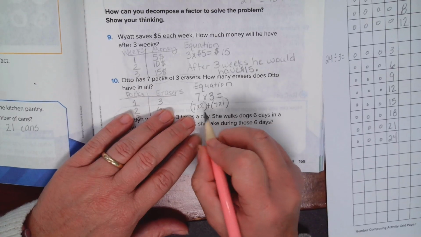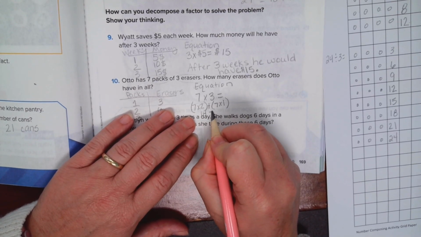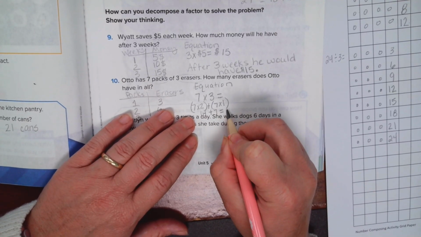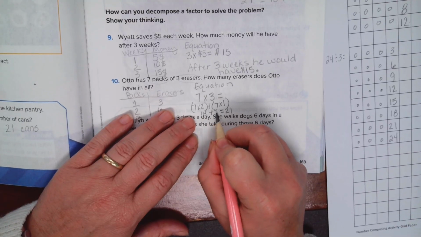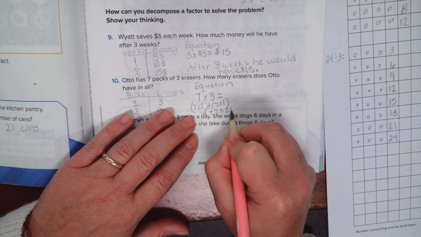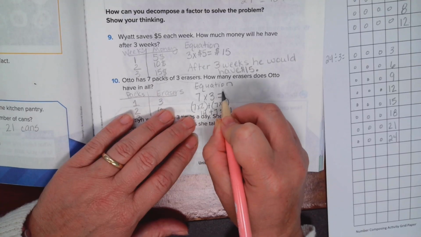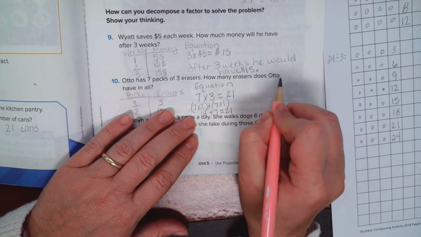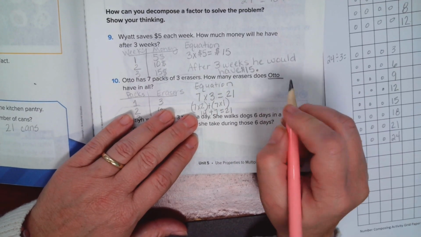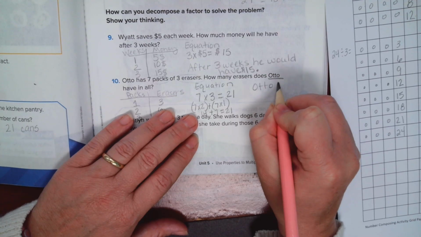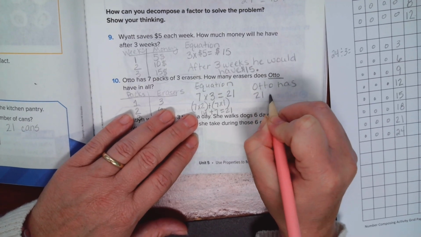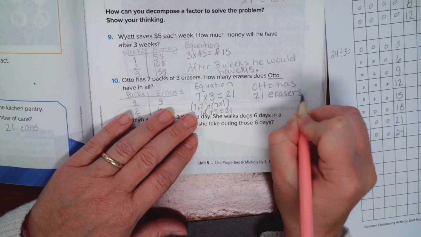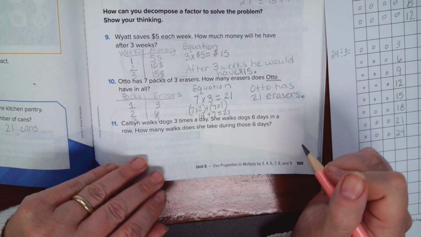So 7 times 2 is 14 because we double a 7, plus 7 times 1 is 7. So then when we add those two together, we're going to get 21. These are partial products because the answer to a multiplication problem is called a product. 21. Now we need our sentence. How many erasers does Otto have in all? So Otto has 21, and we have to write down the erasers because that's the unit on which we are doing.